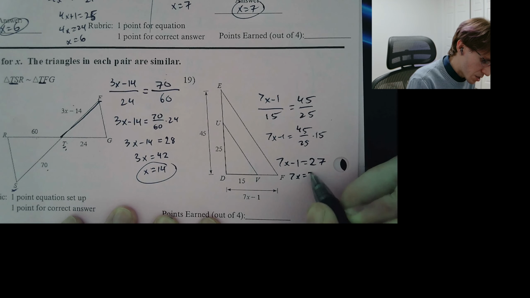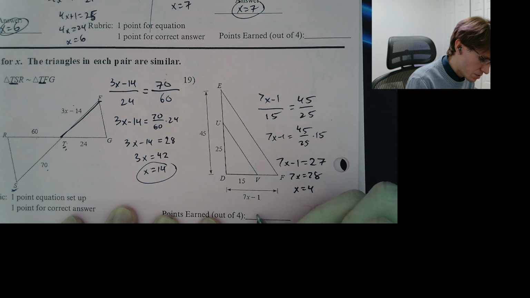Add 1 to both sides, you get 28, and x is in fact equal to 4.